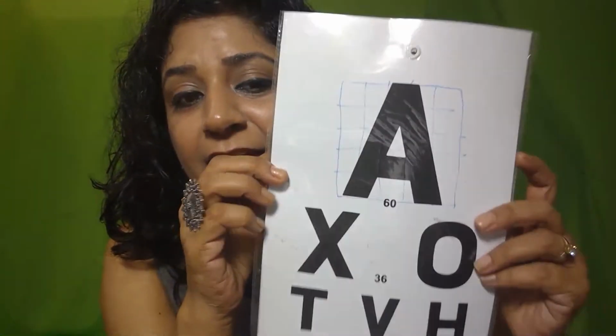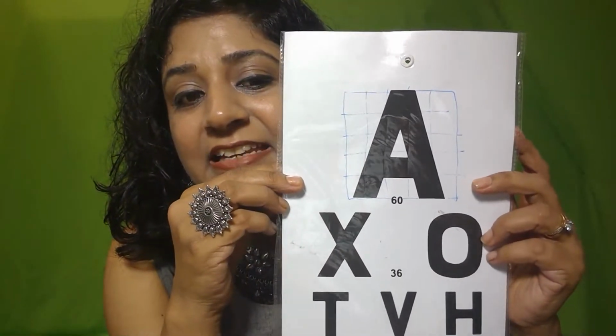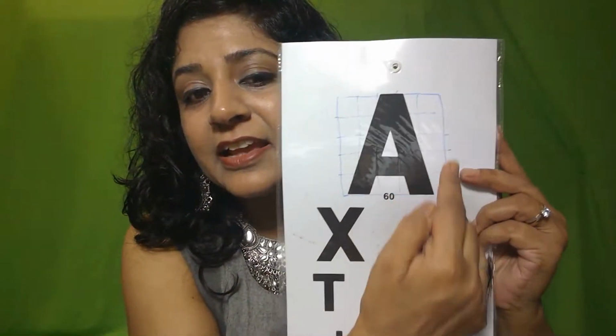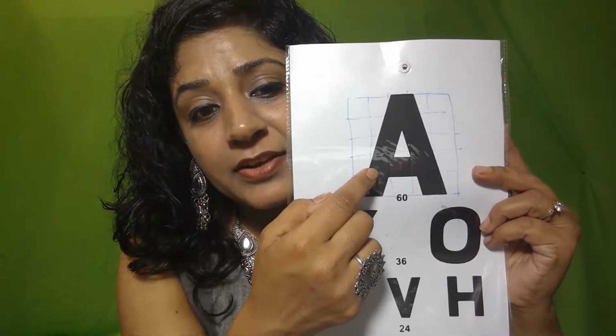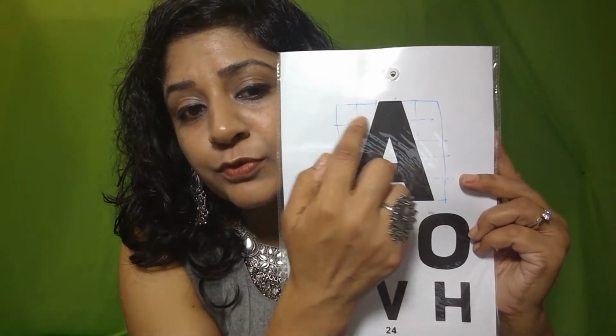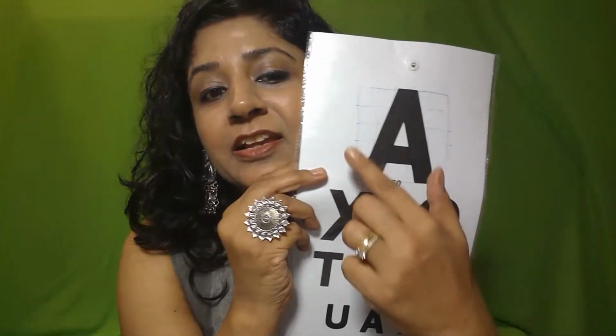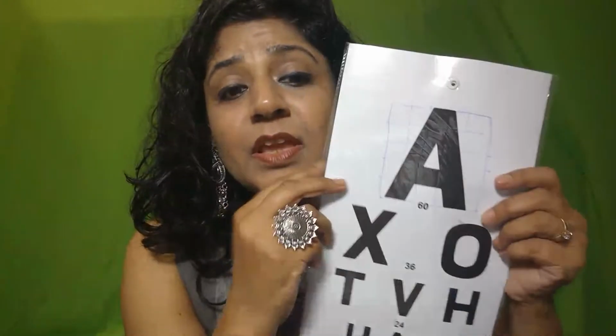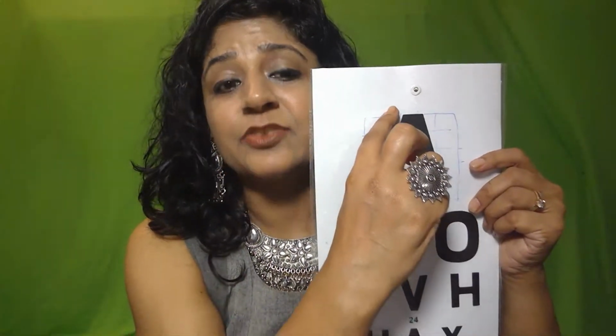So basically every letter is designed in such a way that it fits in a square. This square has 5 lines, 1, 2, 3, 4, 5 here, and 5 also here, 1, 2, 3, 4, 5. So it is fitting in a square, something like this. So this size is actually able to make that smallest angle at the nodal point.